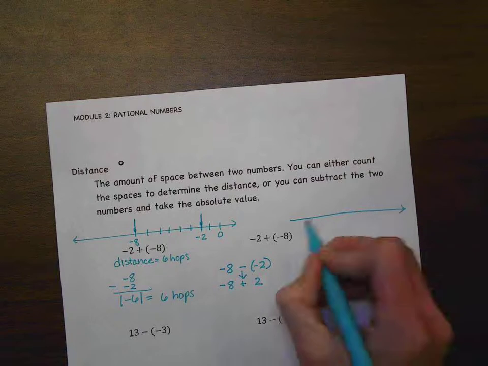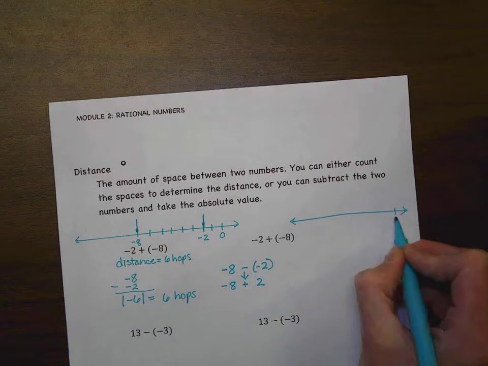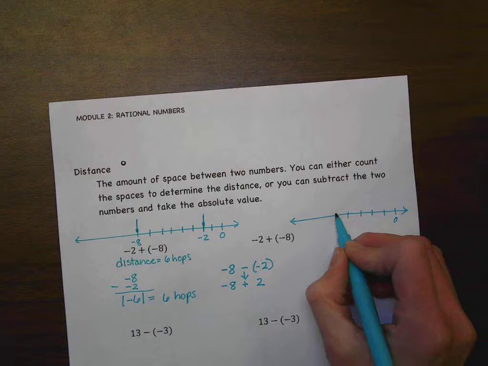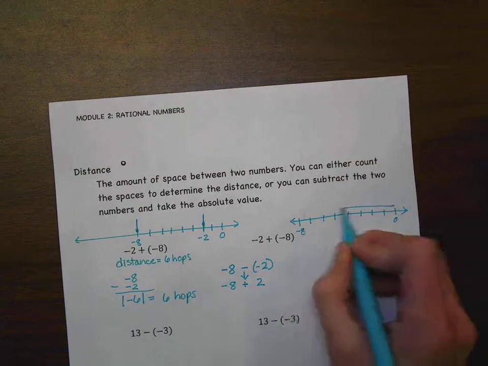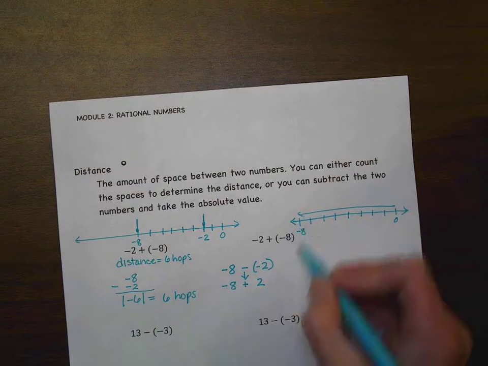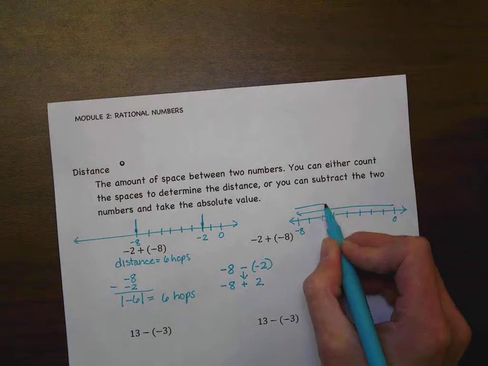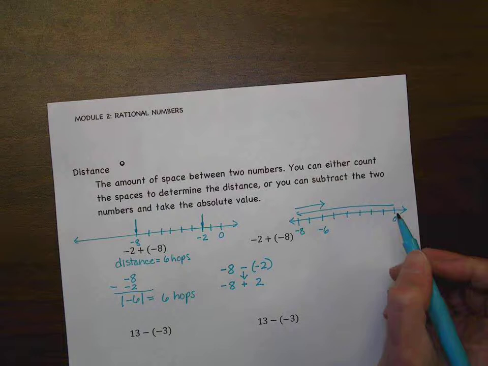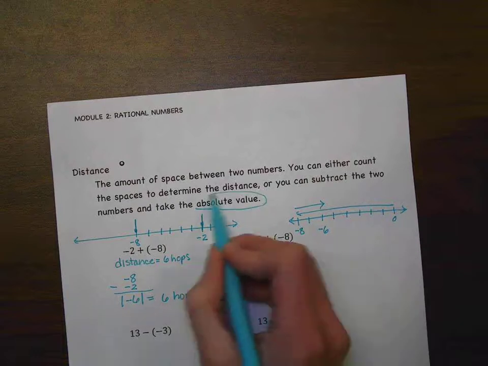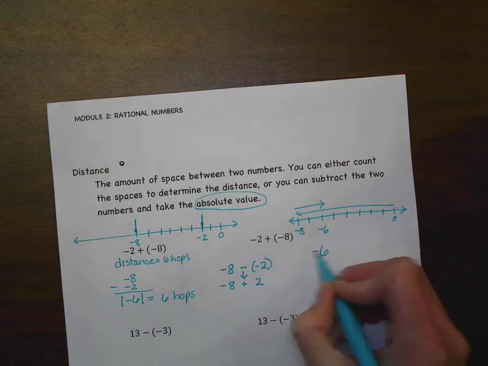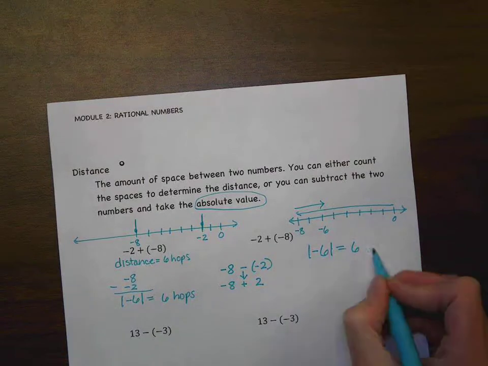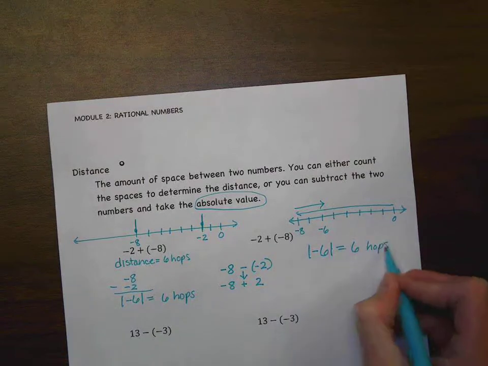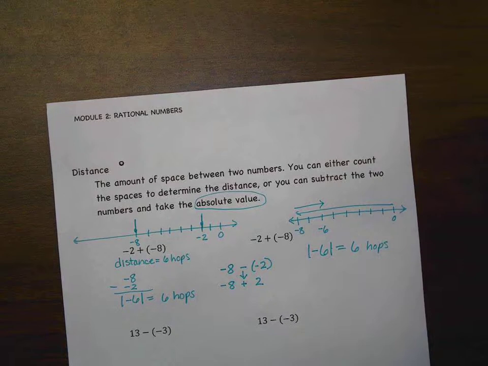So again, if you used a number line to help you show this, here's 0, right? 1, 2, 3, 4, 5, 6, 7, 8. Here's -8, because that's what I have. So go to -8 and then add 2. 1, 2. That puts me at -6. And then it says you have to take the absolute value of that. So the absolute value of 6 is 6, because it's 6 hops away from 0. Okay? So either way, you can figure it out.